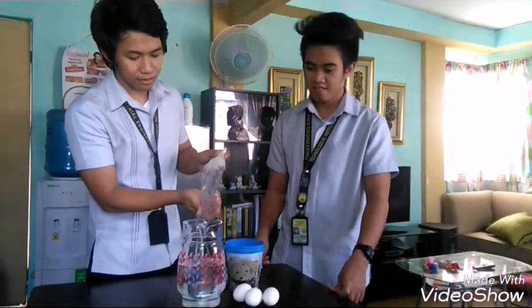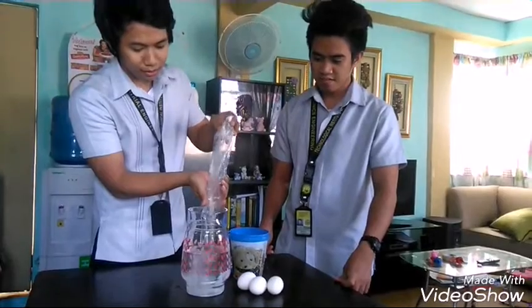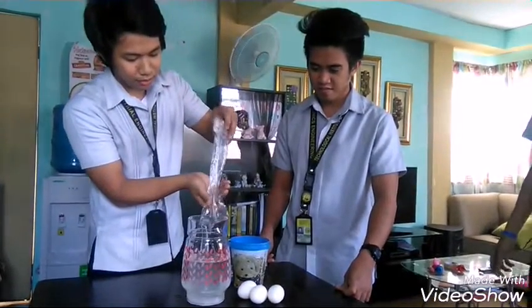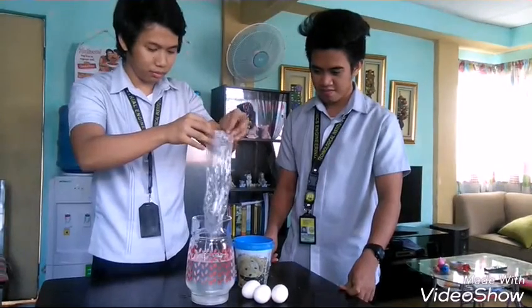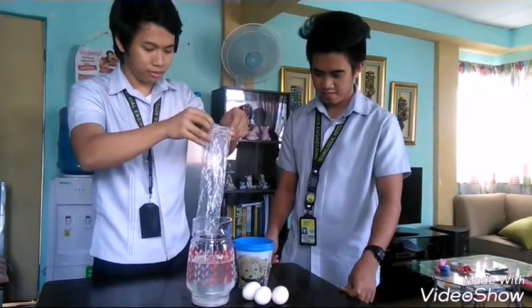Number 2. But if you add enough salt to the water, the egg will actually float back up to the surface. Adding salt to the water increases the density of the solution because the salt increases the mass without changing the volume very much.